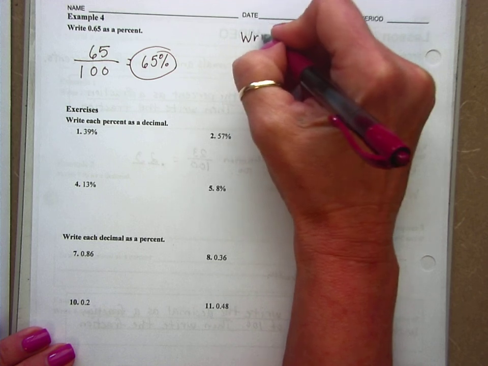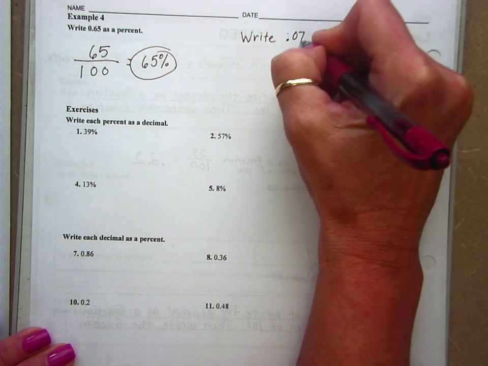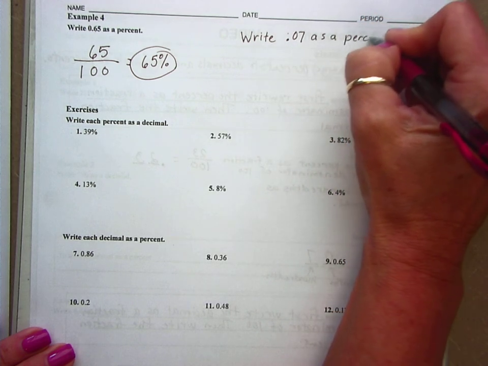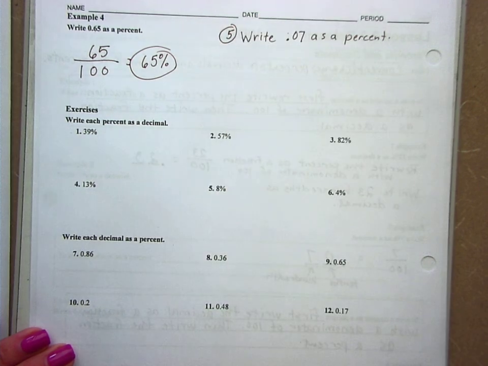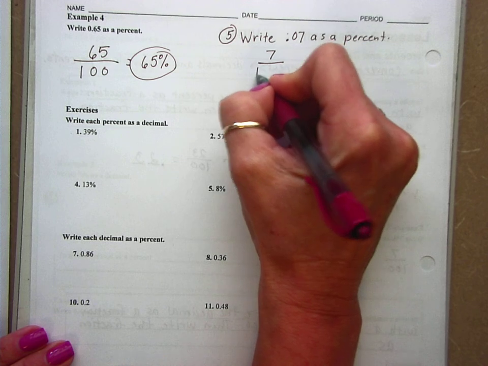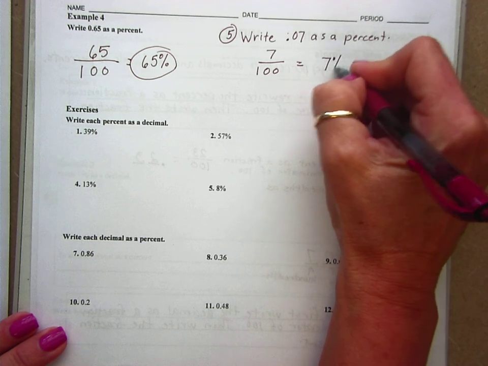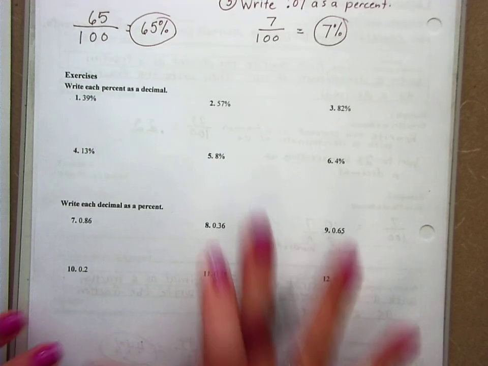Let's write 0.07 as a percent. Let's call this example number 5. Remember, you simply write the number over 100, and any number written over 100, 7%.